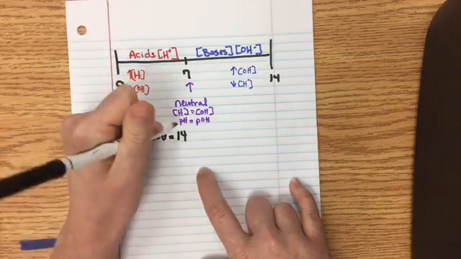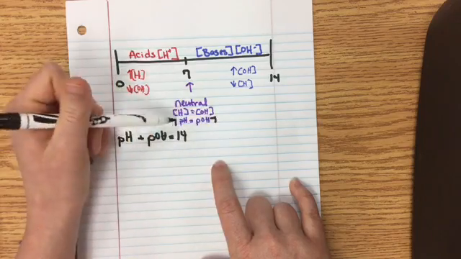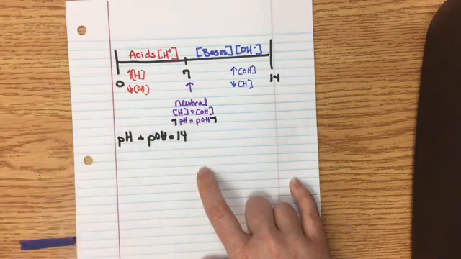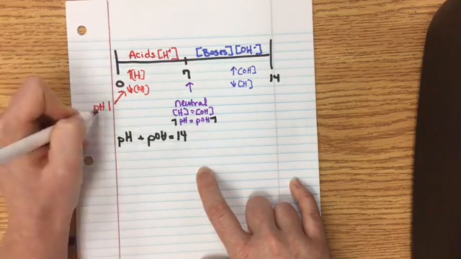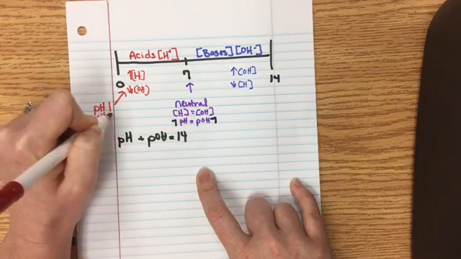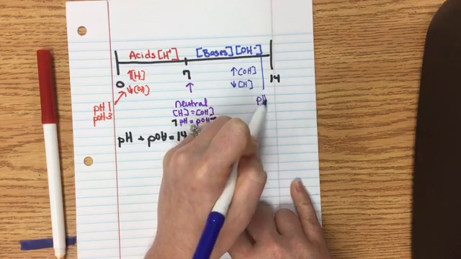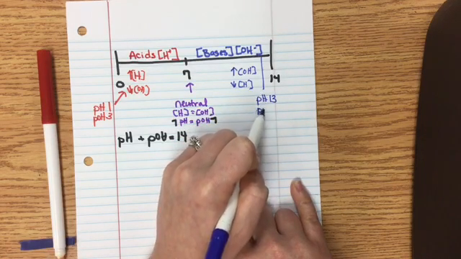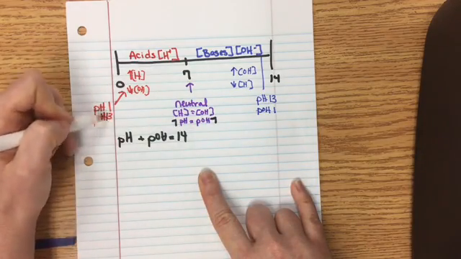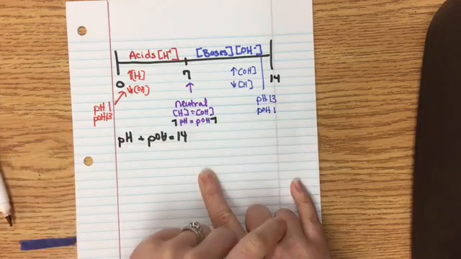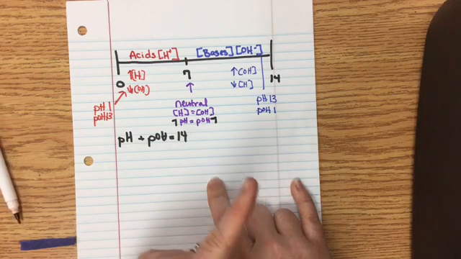So that's how we get this idea of 7. The pH is 7, the pOH is 7, equal concentrations, so 7 plus 7 equals 14. If we were to look over here at an acid, let's say we had something that had a pH of 1. If it has a pH of 1, it has a pOH of 13. And then for the bases, if we had, let's say, something with a pH of 13, it would have a pOH of 1, because 1 and 13 add up to 14, and then 13 and 1 add up to 14. So we can always take our pH plus our pOH and add it up to 14.